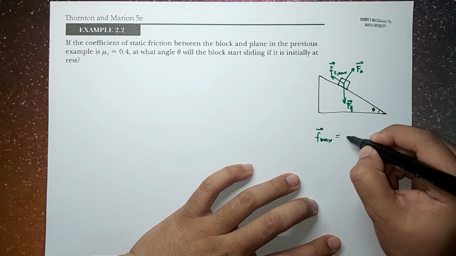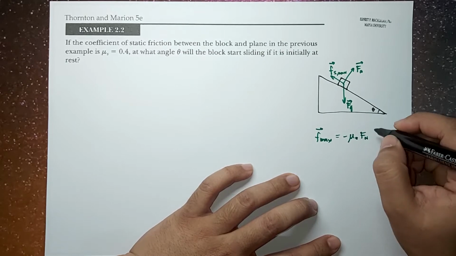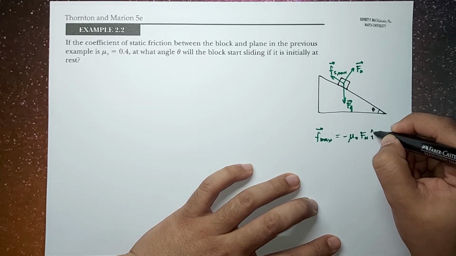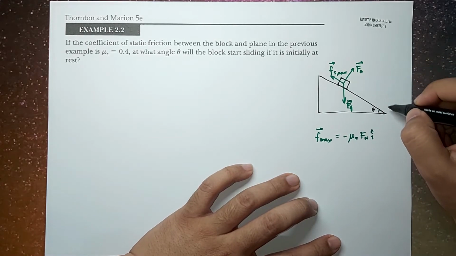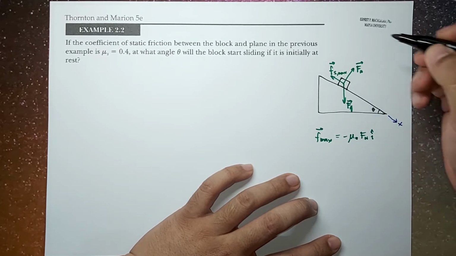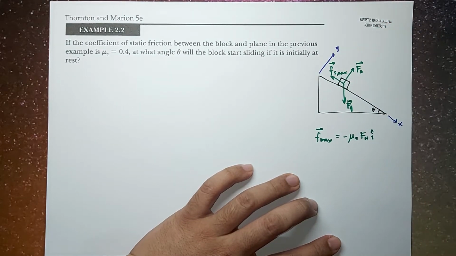And this is equal to negative mu s Fn i hat. Given that the x would be along the incline, and then y would be perpendicular to the incline.